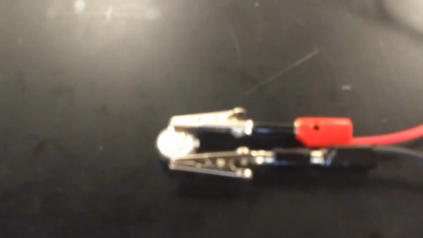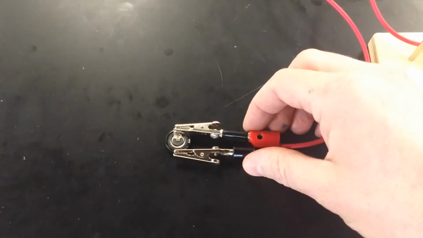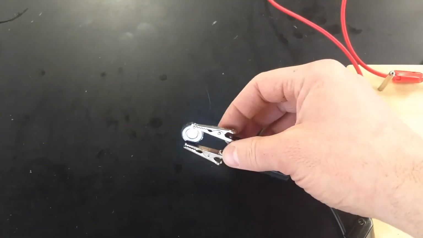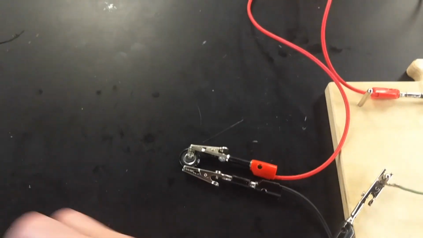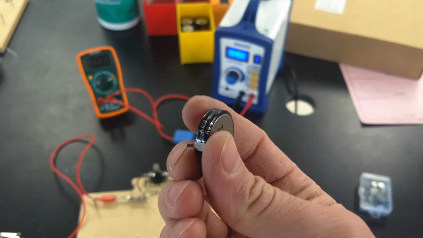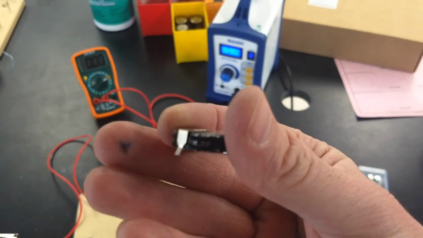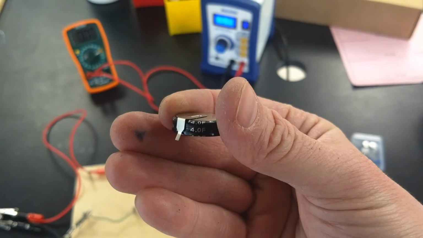Now this is a, focus, can you please? There we go. So this is a capacitor that we got. We have a big set of them. Here's one, and they're called ultra capacitors or super capacitors. This is actually a 4 farad capacitor, which is ridiculously large.